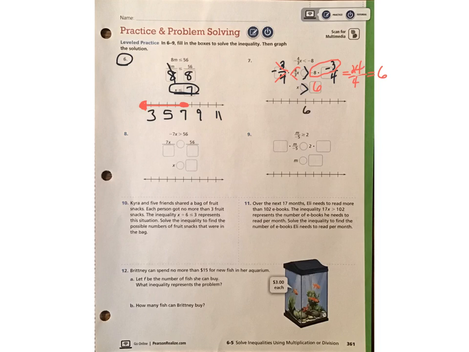6 is our number on the number line. We're going to label a couple of others along the way on both sides of it. And then we go back to place that solution on the number line. We start at the 6. Our sign says greater than, so the circle is open, and we're going to be shading to the right.